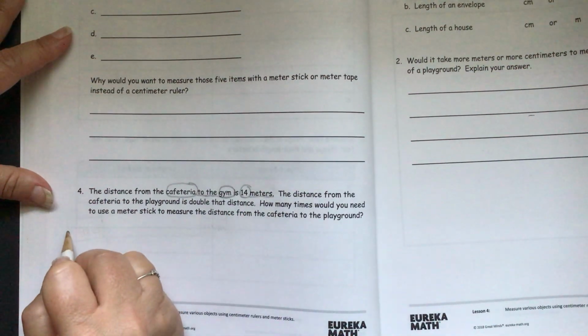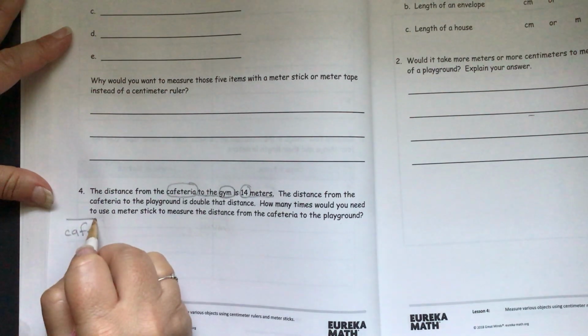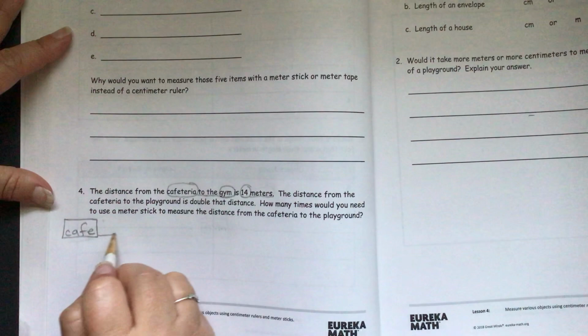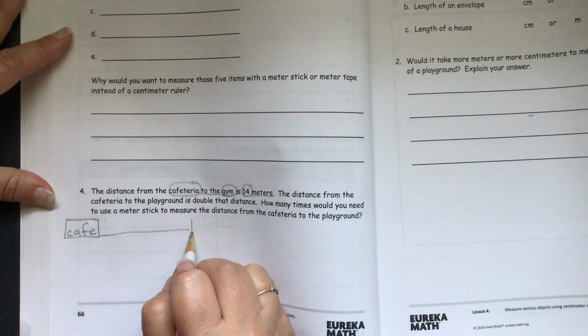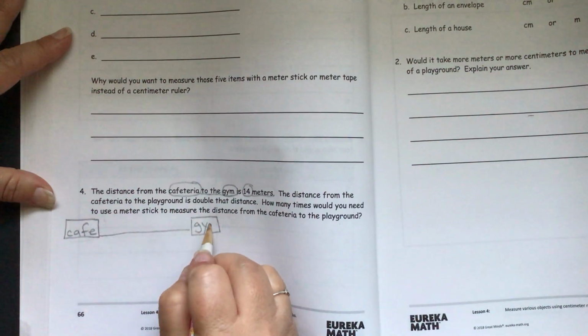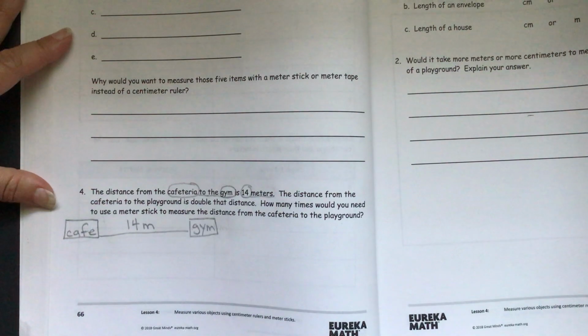Okay, I'm going to draw that out. Cafeteria. I'm going to shorten cafeteria just to cafe. Okay, and we're going to go to the gym. And that is 14 meters.